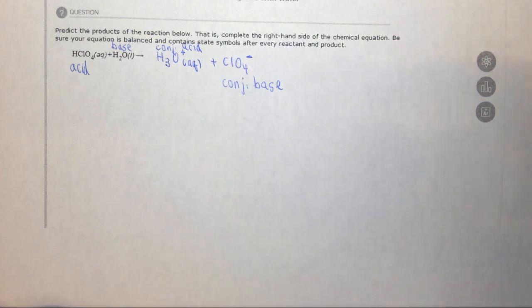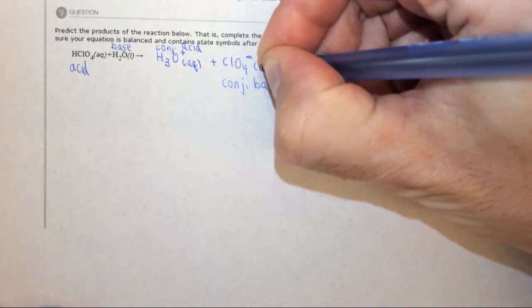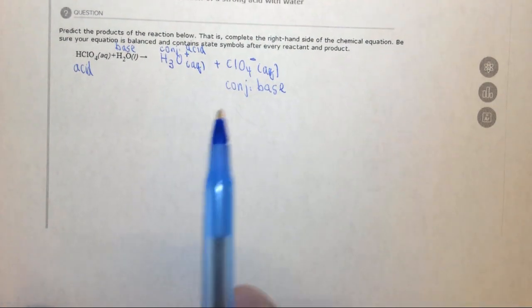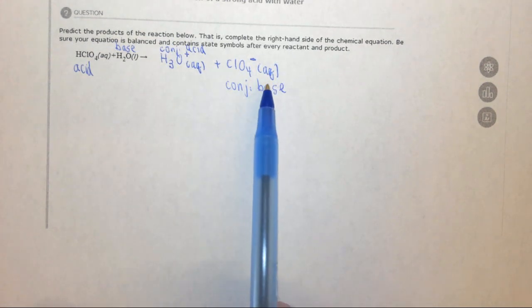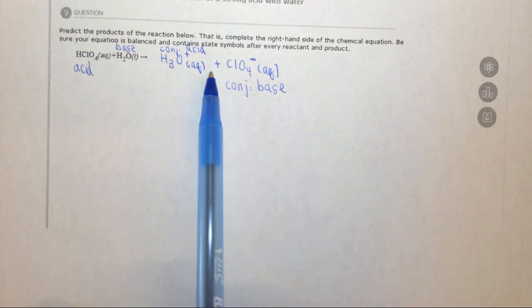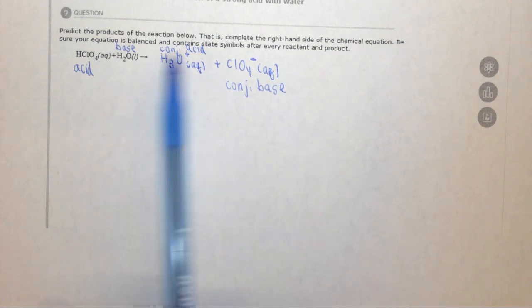And I just realized I forgot to write the state of matter, but this ion is soluble in water, so it's aqueous. So the answers here are H3O+ aqueous and ClO4- aqueous. But if you were looking for the conjugate acid or the conjugate base, you can find them in this way.